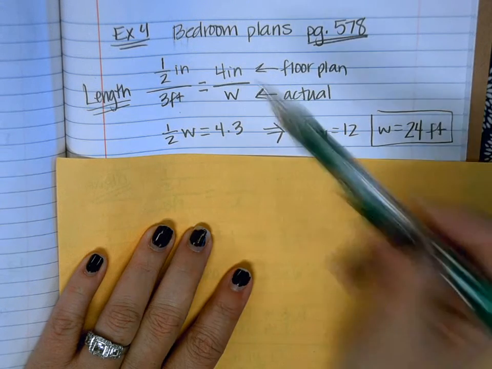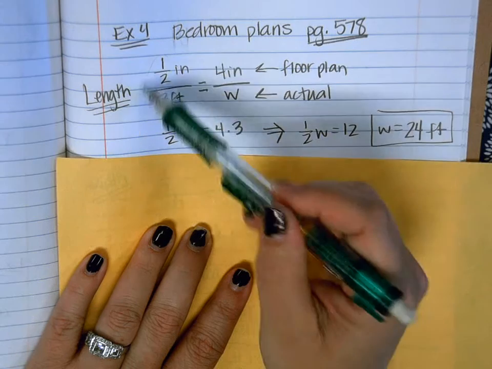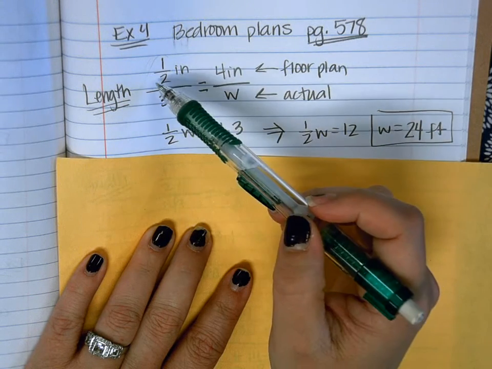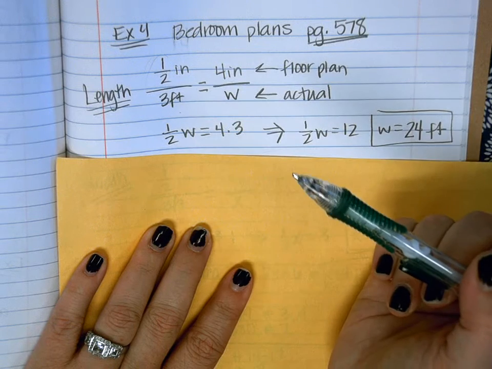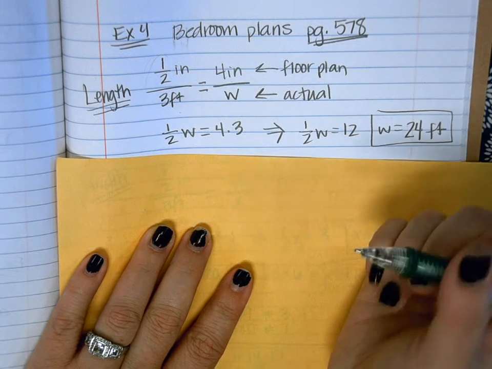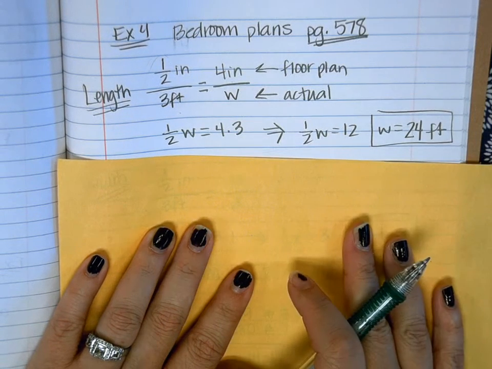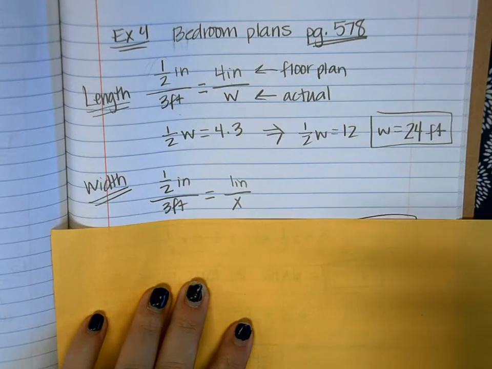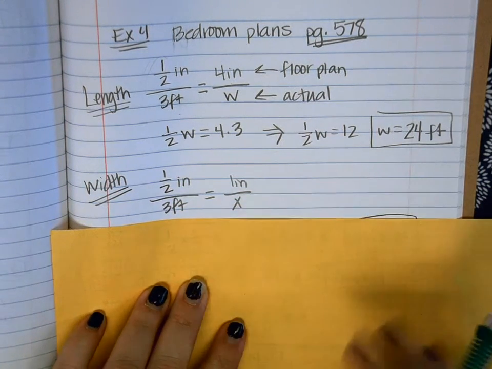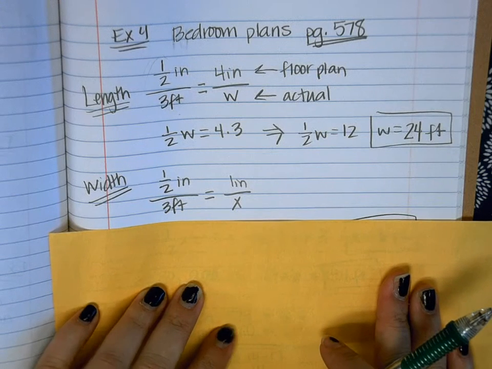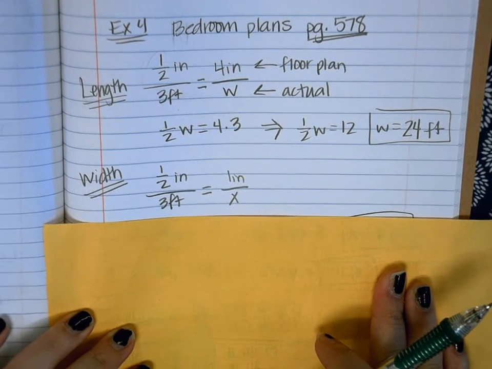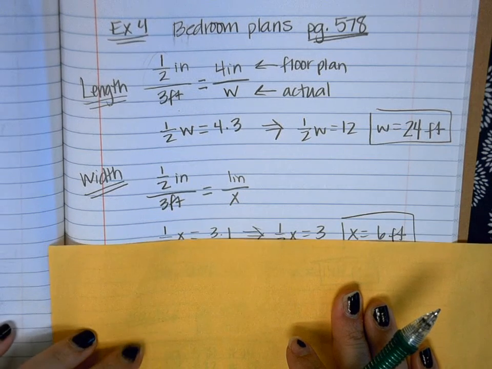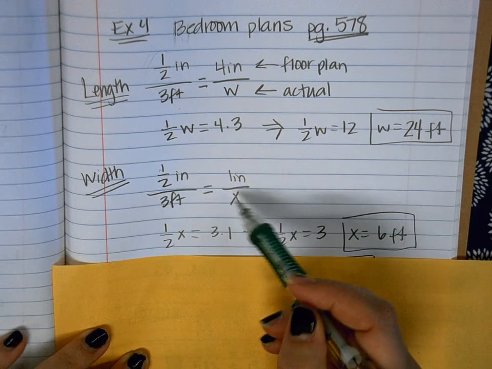So this first setup on the left is the scale factor, right? Could you write 0.5 over 3? Yes. If you don't want to deal with fractions, you can make them decimals. Then to get the width of the room, same scale factor, except the width on the blueprint told me it was 1 inch. So I write 1 inch there instead of 4 inches. And then I cross multiply.